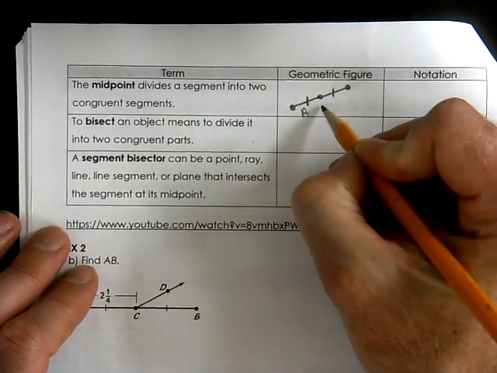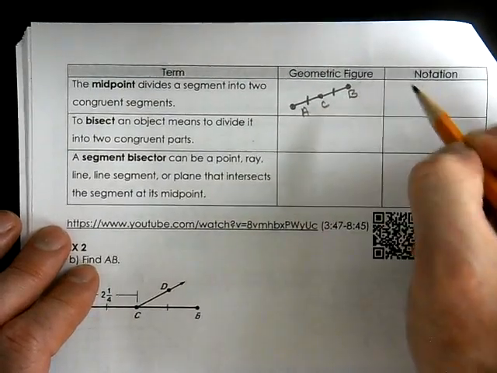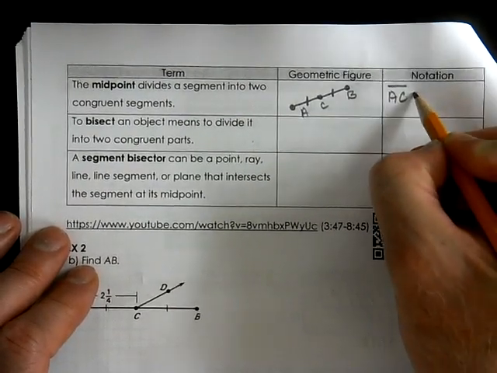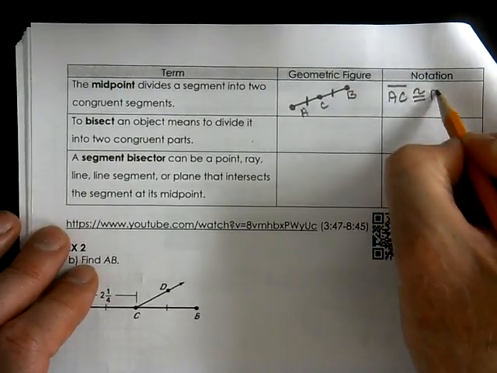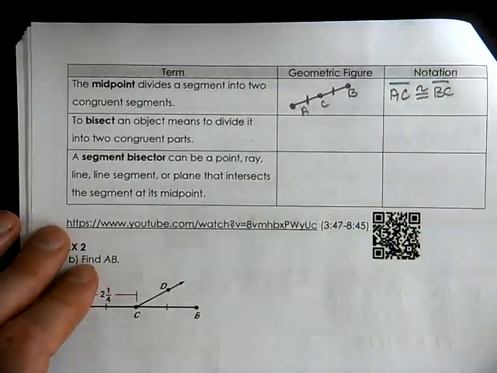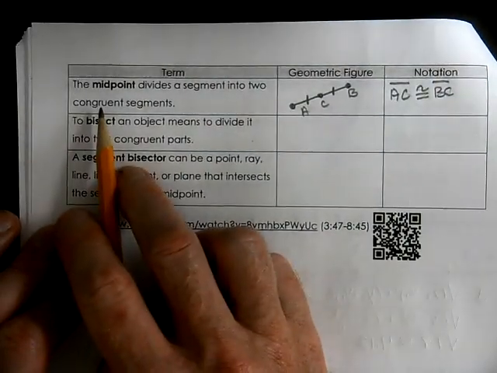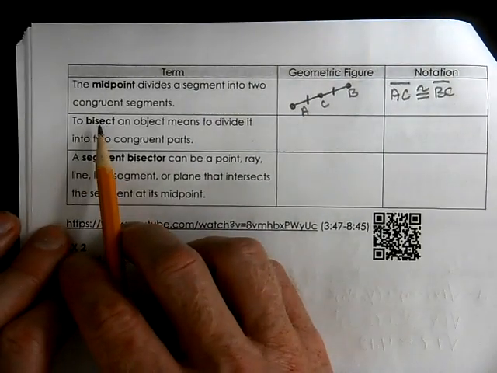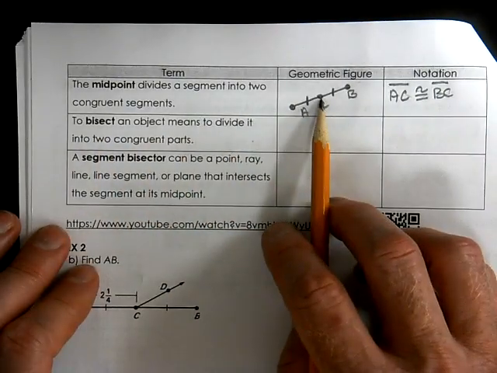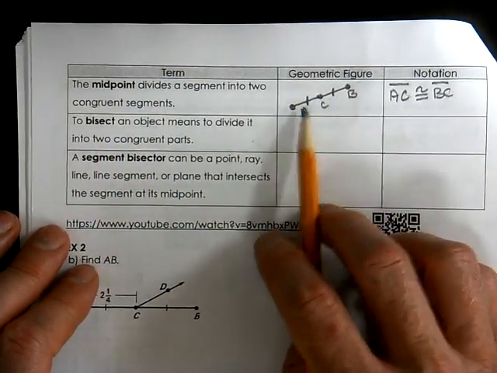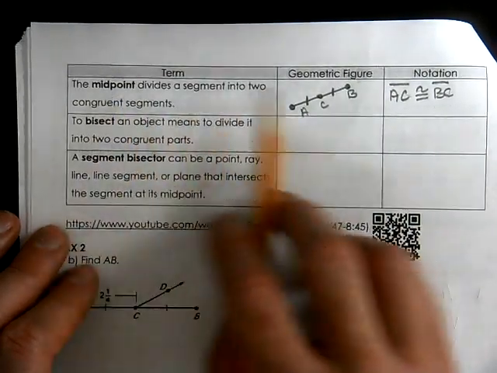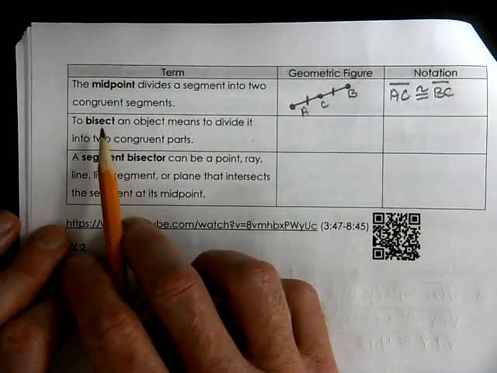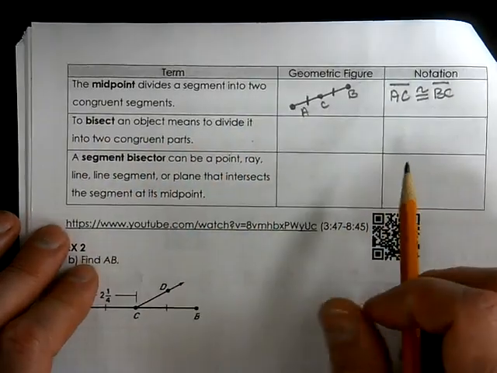So if this was A, C, and B, you could say that AC with a line over it is congruent to BC. It divides it into two congruent segments. Okay, the word bisect means the same thing. You are going to bisect it. You're going to cut it in half. The point is a midpoint. By cutting it in half, you are going to bisect it. So that is the exact same thing.